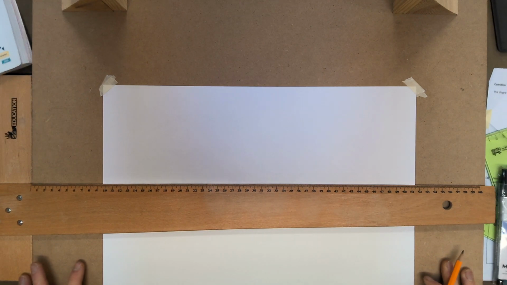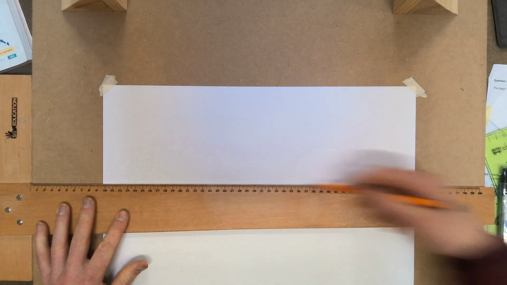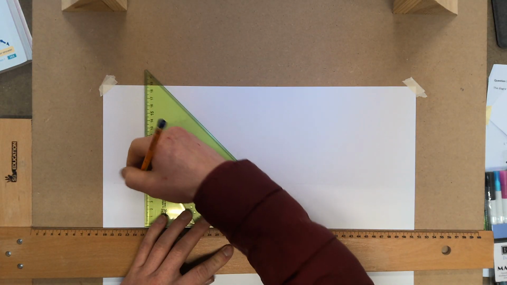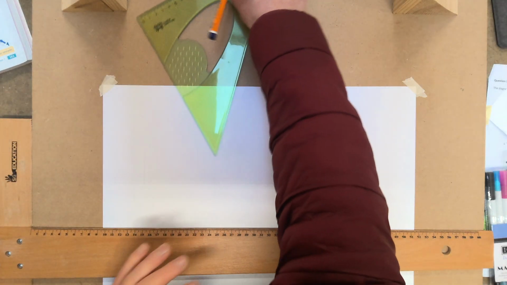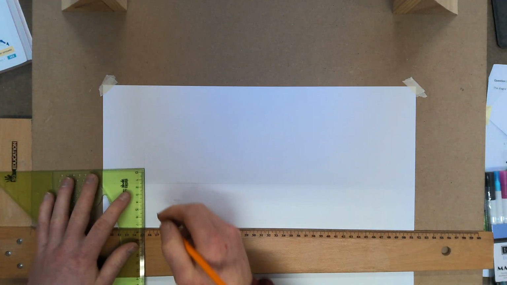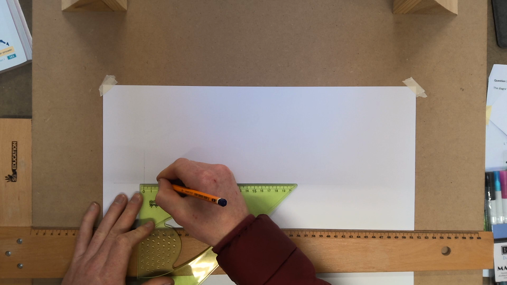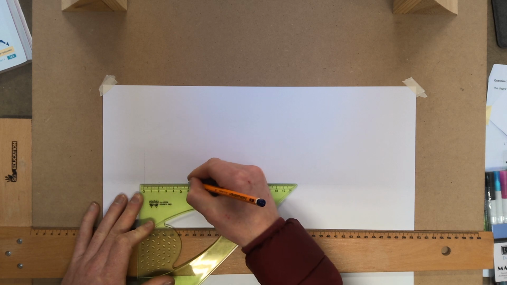So I'm going to set up my XY line. I'm going to draw my first little squares that I see. They're 20 high, and each one of them is 20 long. 20, 40, 40, 60.